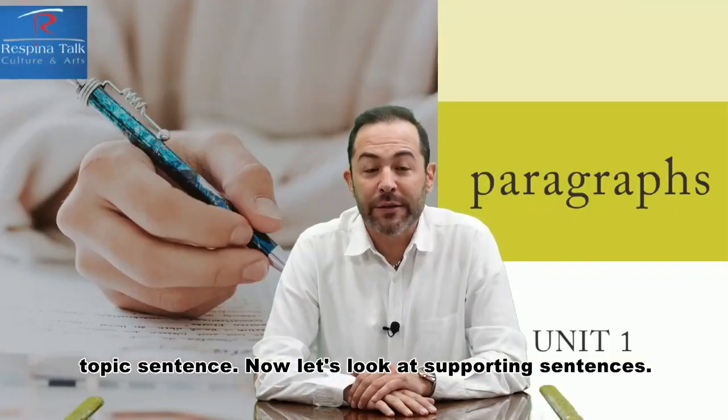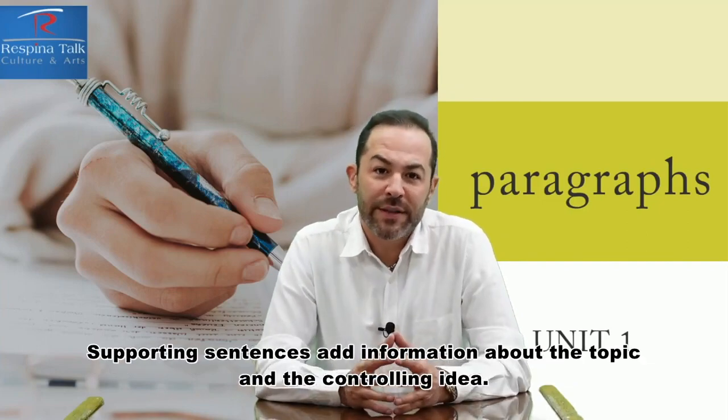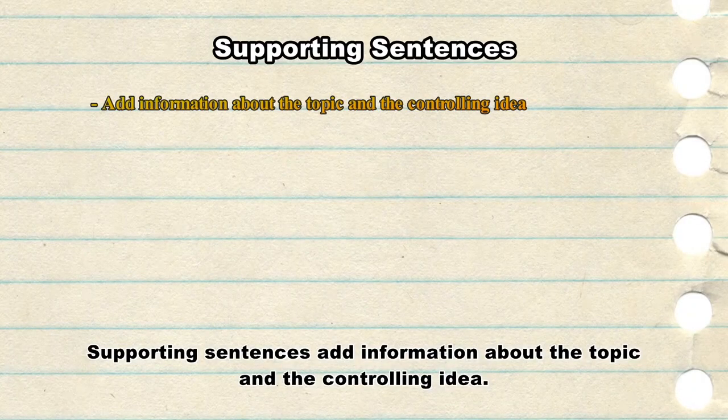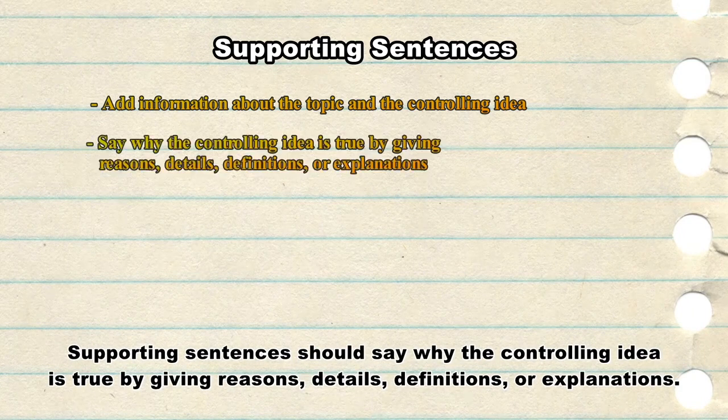Now let's look at supporting sentences. Supporting sentences add information about the topic and the controlling idea. Supporting sentences should say why the controlling idea is true by giving reasons, details, definitions, or explanations.